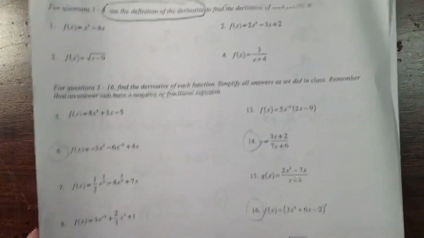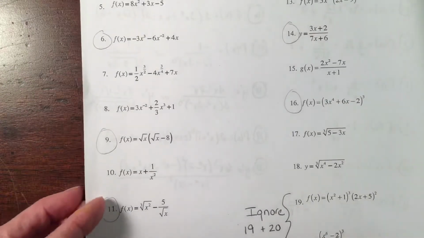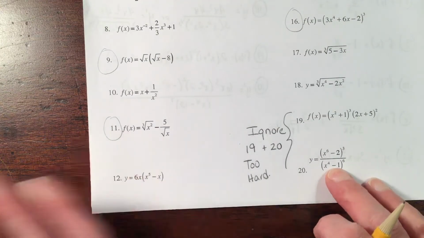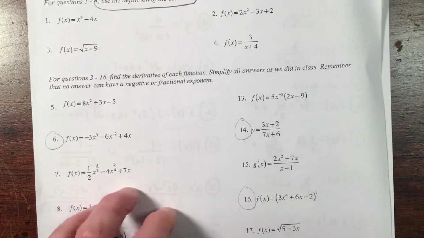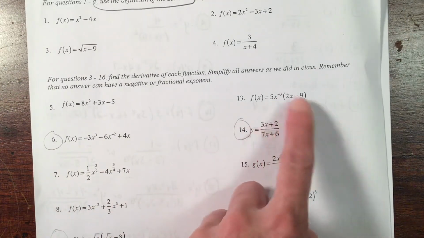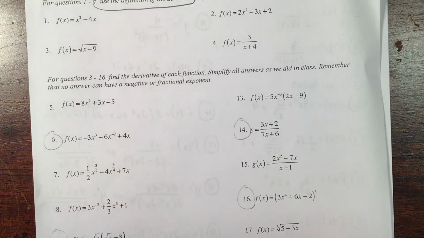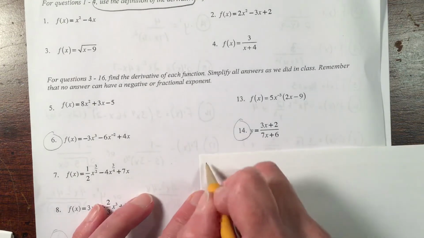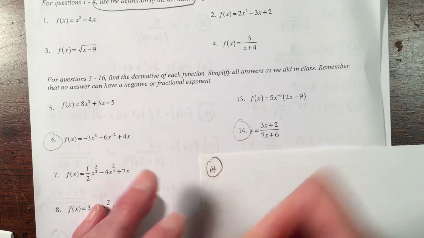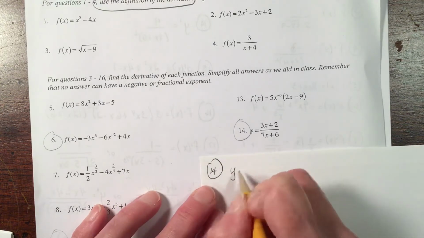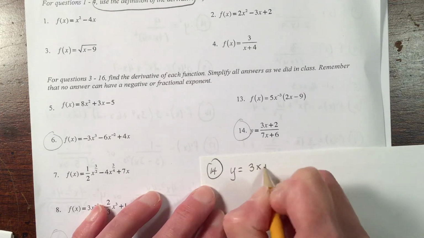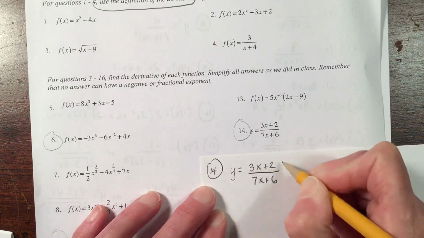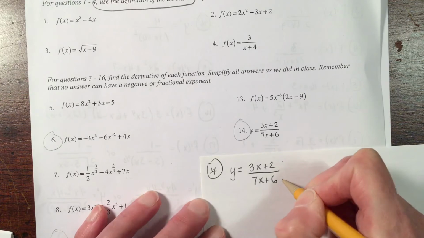Let's see what's a good one to do. If we look at this, you could use the product rule there, or you could distribute, so I'm not going to worry about those. Same case here. That's your choice. Number 14. Number 14, we're going to want to use the quotient rule. So we're going to go ahead and use our quotient rule. There's my top, there's my bottom.